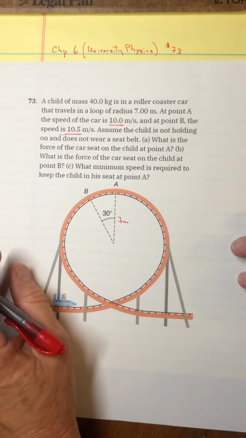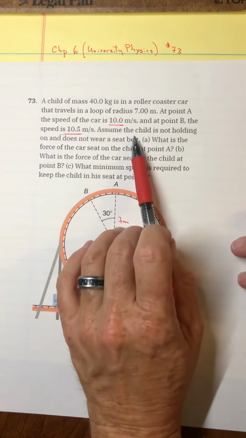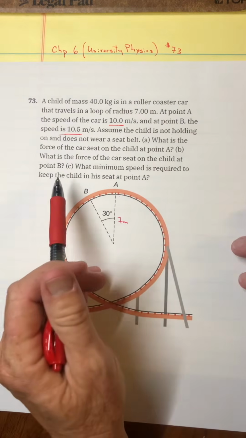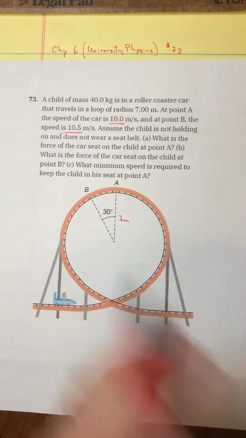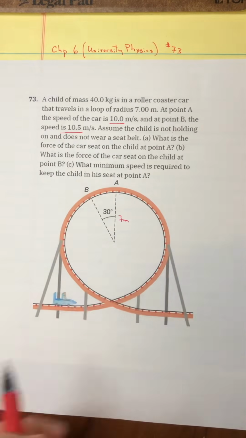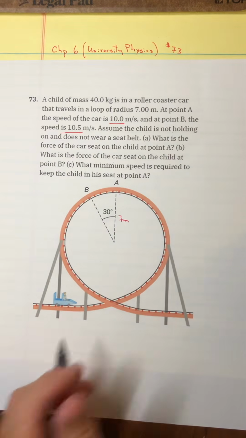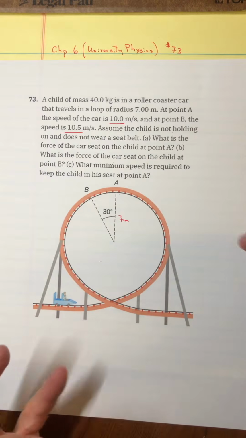Now I think the intent here is to say that there are no other forces other than just the child's bottom touching the seat. Therefore, the seat could put a force, but you don't have anything from your hand and you don't have a seatbelt on.